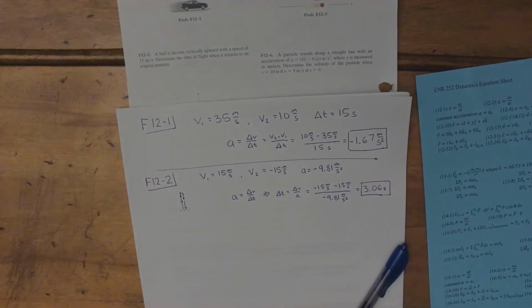Okay, and that is fundamental problem 2, and we're going to stop here and do our next example problem in the next video.